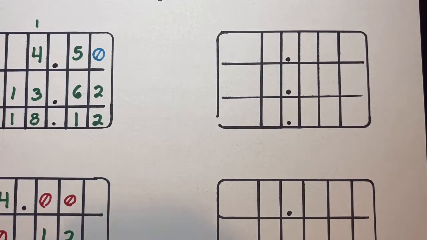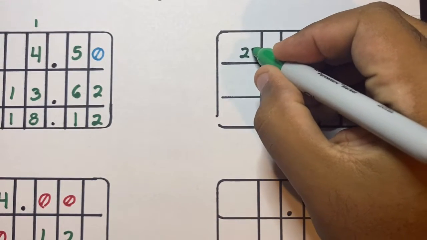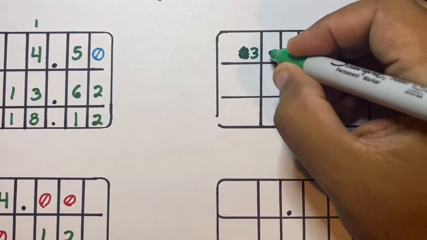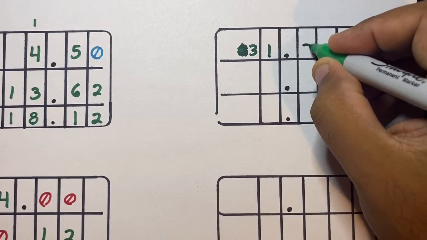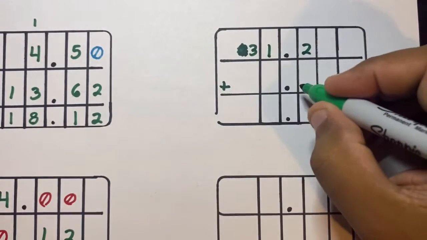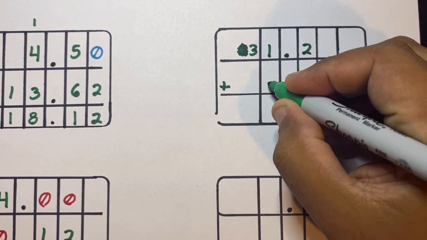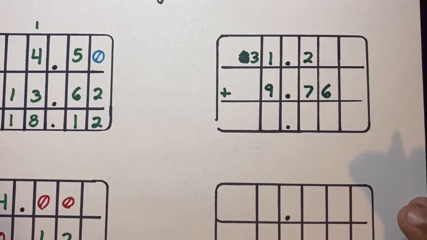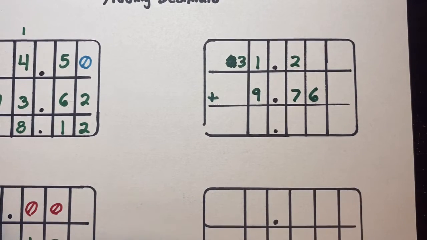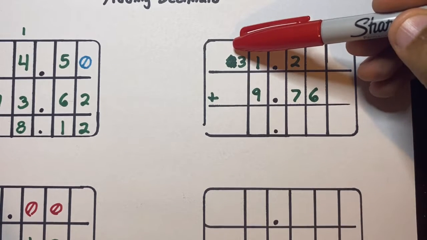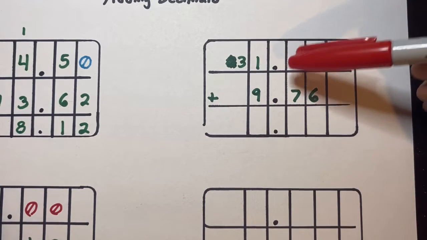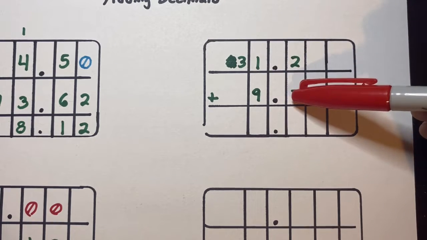Watch this. Let's do 23. Uh-oh, I messed up. So let's scratch that out. We'll do 31.2 plus, let's say, 9.76. And the same thing applies. In the top row, we have a number in the tens place, the ones place, and the 10th place. In the second row, we have a number in the ones place, the 10th place, and the 100th place.